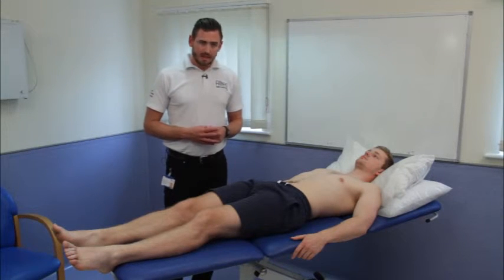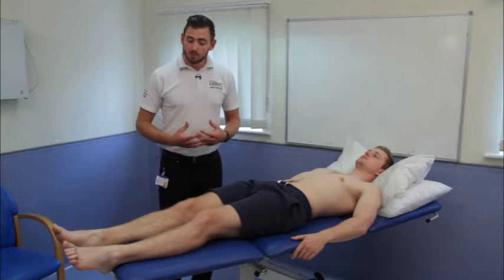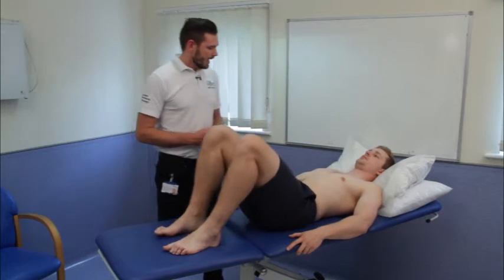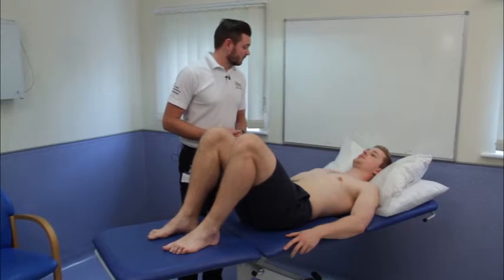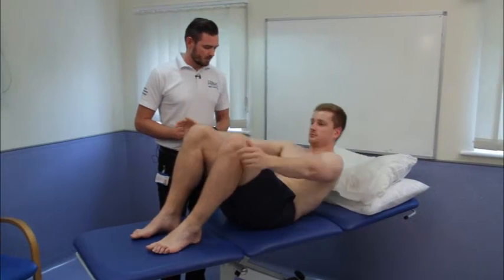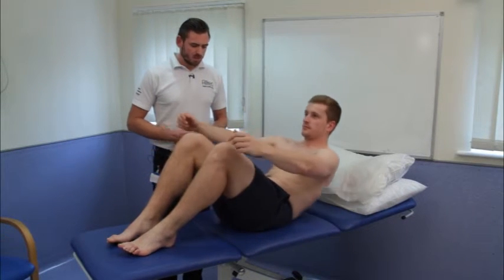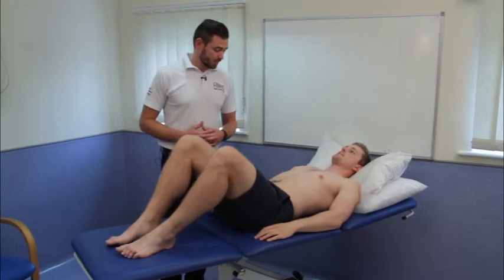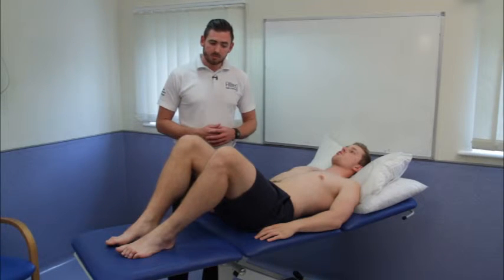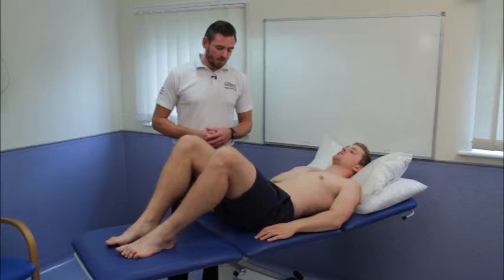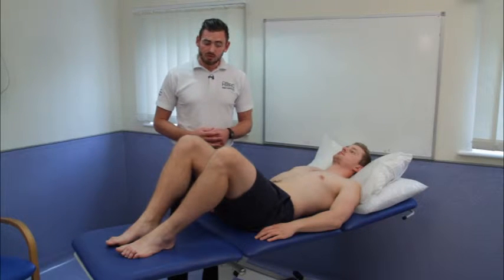What we can also look at is an abdominal flexion. So if I get Rob to bend the knees up and pop your feet on the bed for me, you're just going to do a sit up for me. Okay, so if you want to just come up, good, and then back down for me. So again, we're contracting all the muscles within the abdominal and groin region, and if we're producing any pain, we can then manage and treat the groin area.